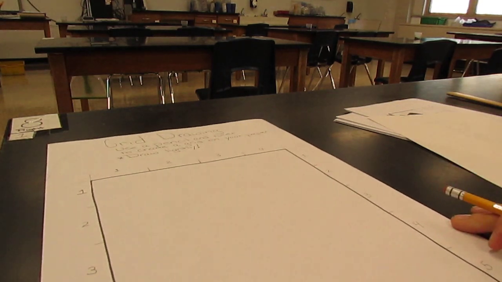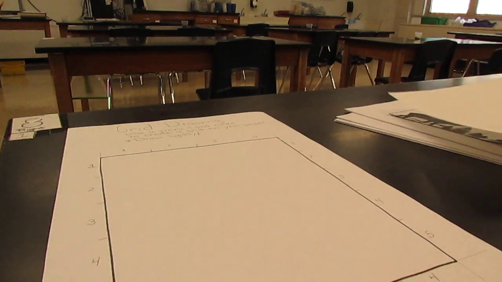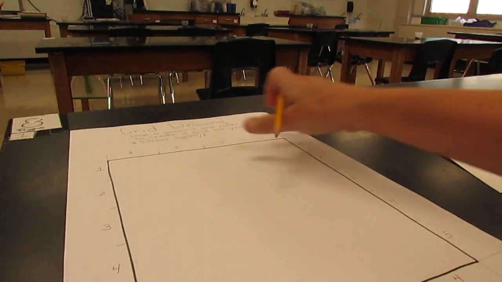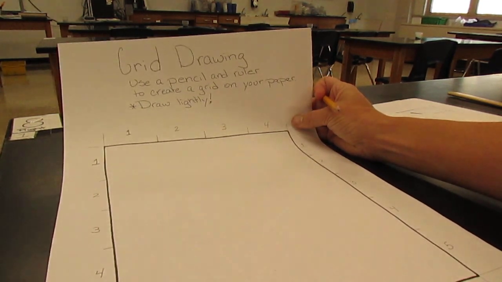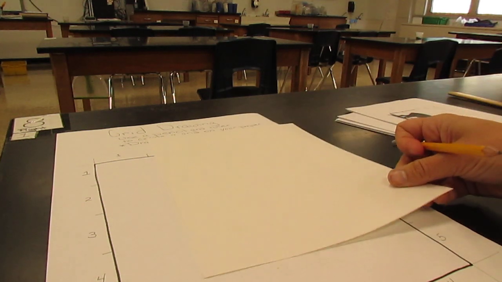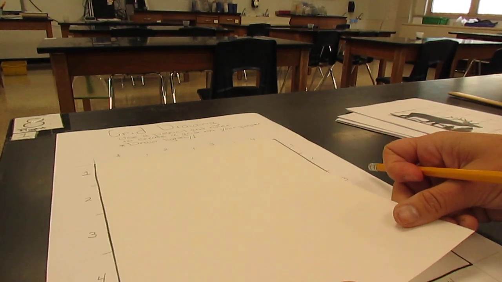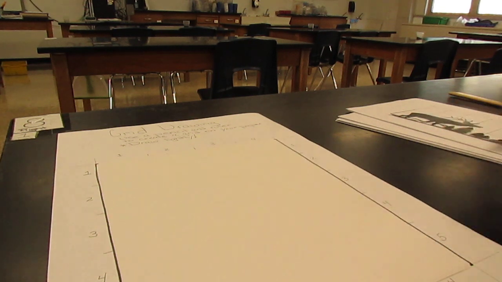All right, today we're going to start off with creating a drawing using the grid method. With your grid method, you have a few things to get you started, and we have the paper template, and this is going to be reused throughout the day. You have your project paper. The project paper should fit directly inside of that square. You're also going to need a ruler today.